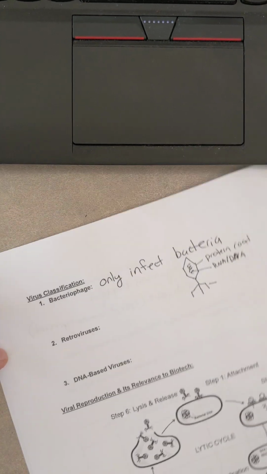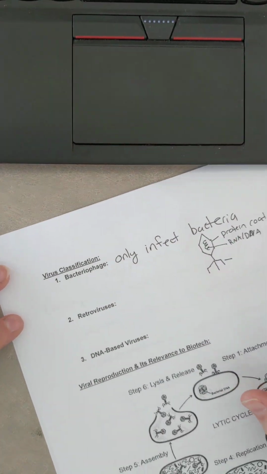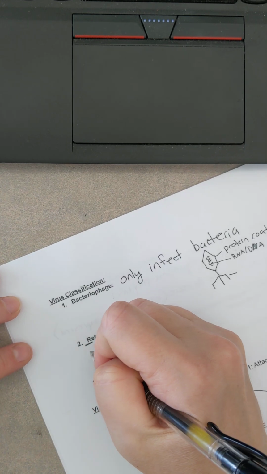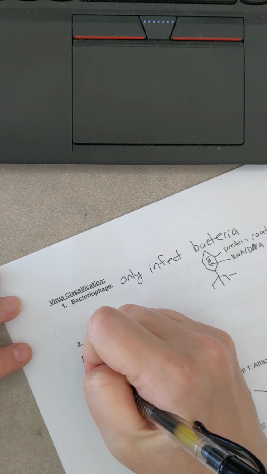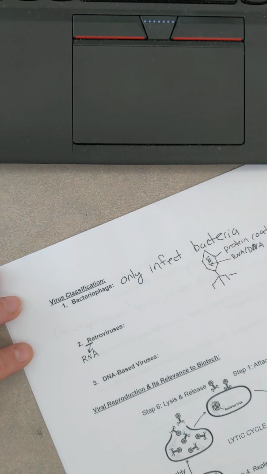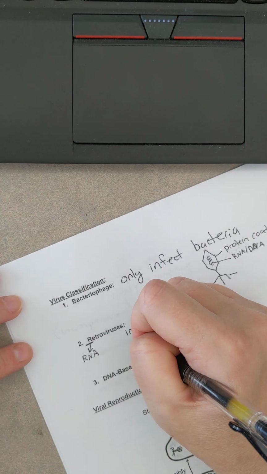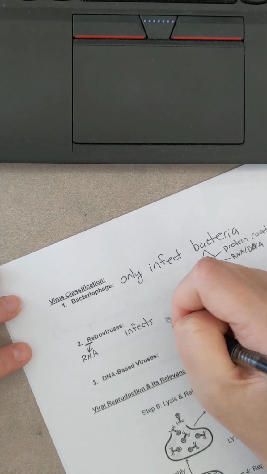Yes, yes it does. Then we move on to retroviruses, which are, there's a memory device here, R for retro, you should remember is R for RNA, because a retrovirus is just any virus that infects eukaryotes.